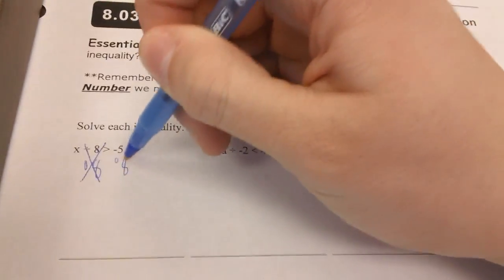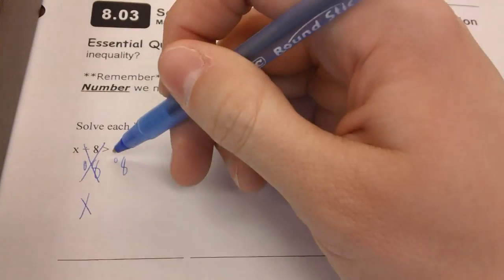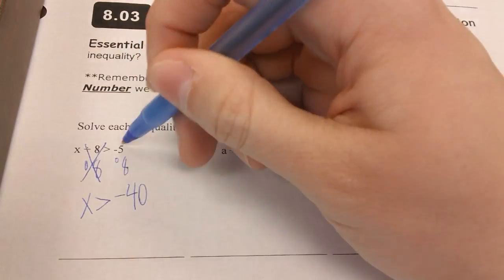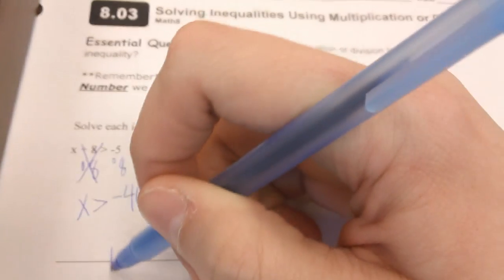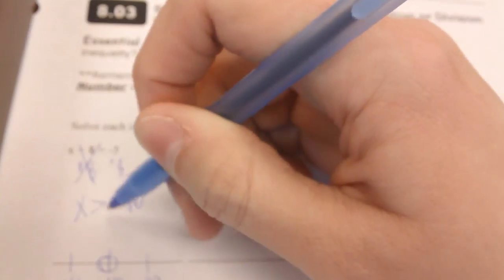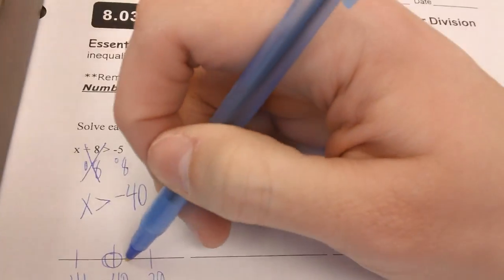So x divided by 8, to get rid of divided by 8, I multiply by 8 on both sides, and I get x. Now, did I multiply by a negative? The answer to that is no, I multiplied by 8. So my sign stays the same, and a negative times a positive is negative, so x is greater than negative 40. When I graph that, I have an open dot because there's no equal sign, and greater than is to the right.